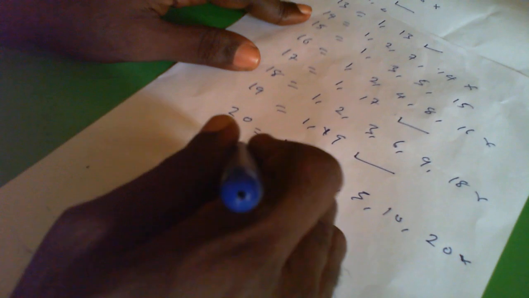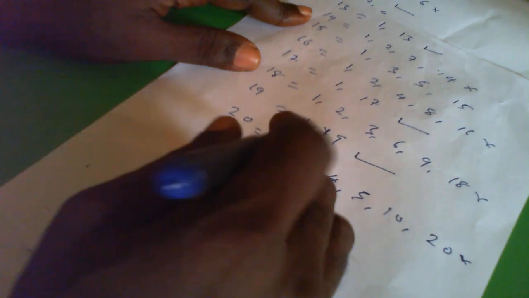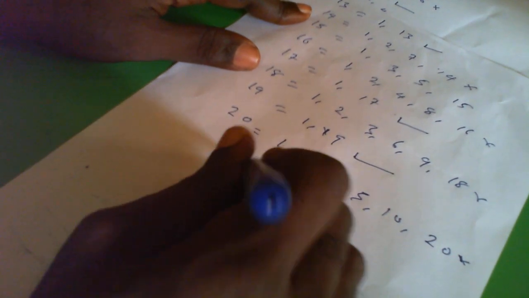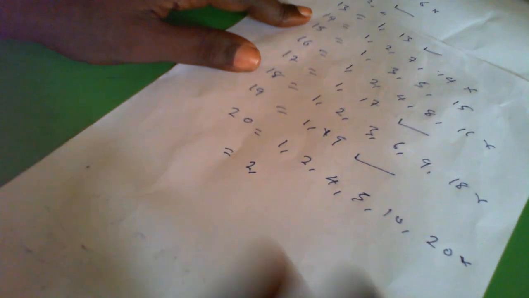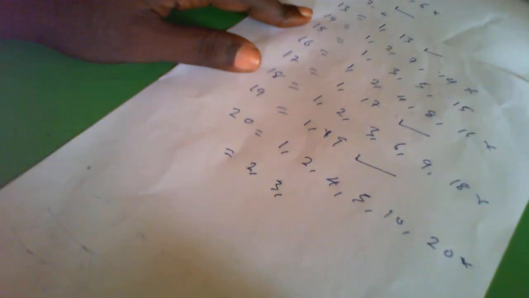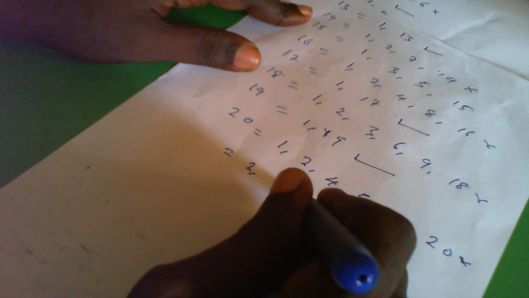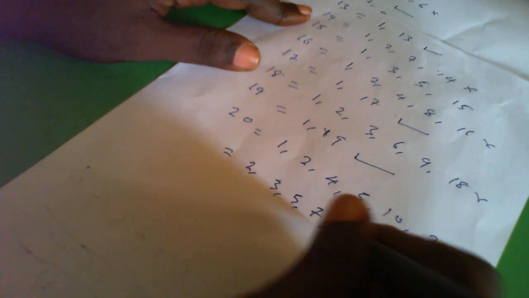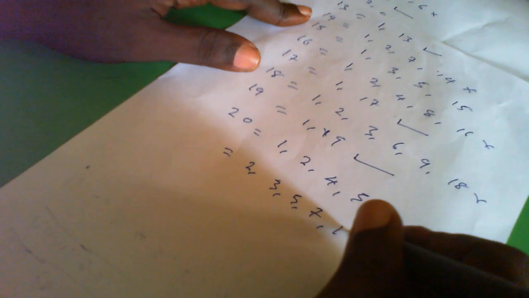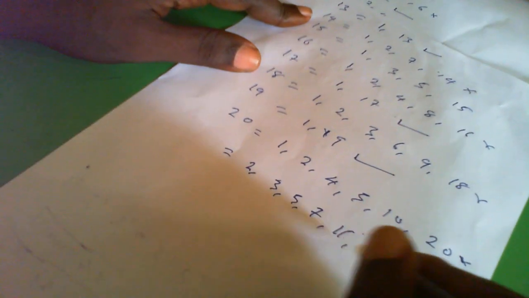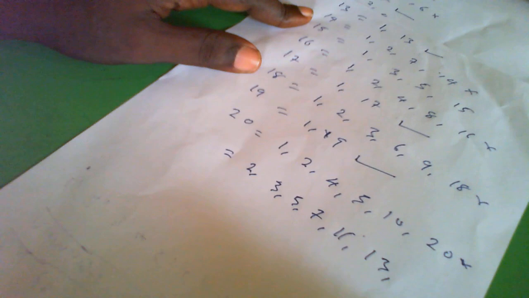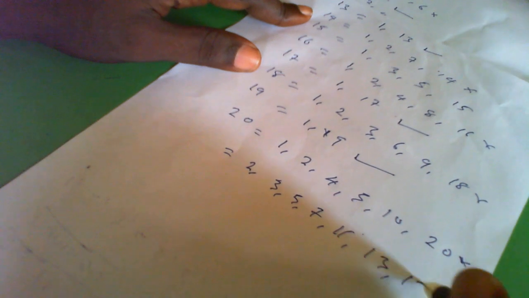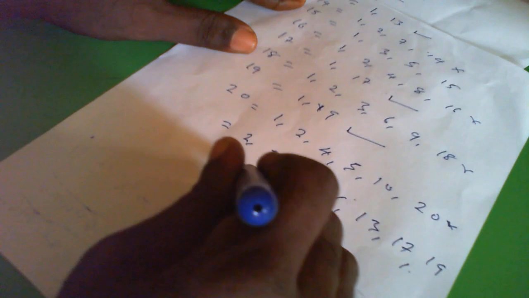So from our answer, we have 2 as a prime number, 3 prime number, 5 prime number, 7 prime number, 11 prime number, 13 prime number, 17 prime number, then the last one which was 19.